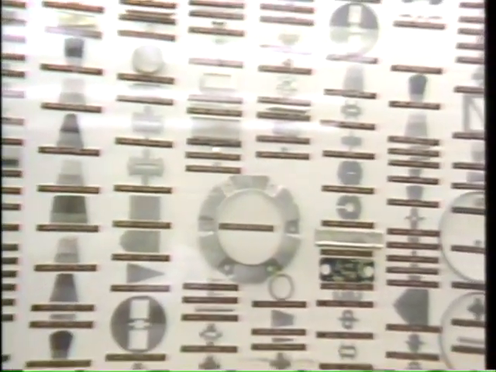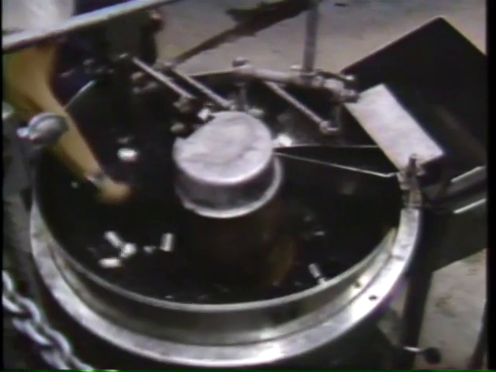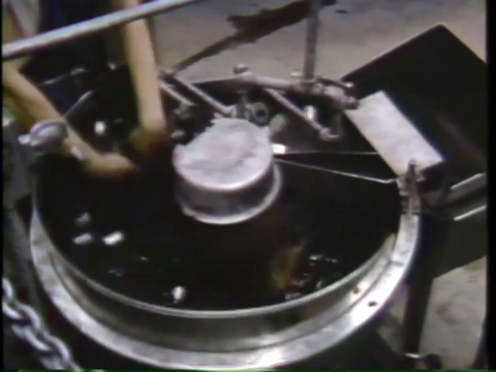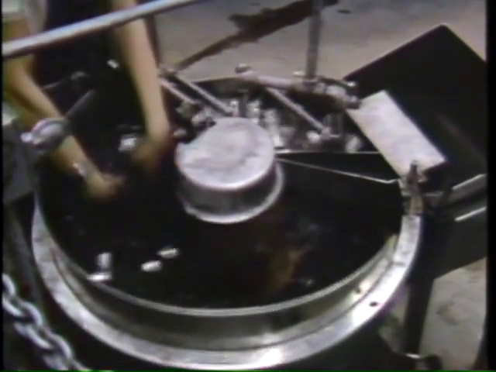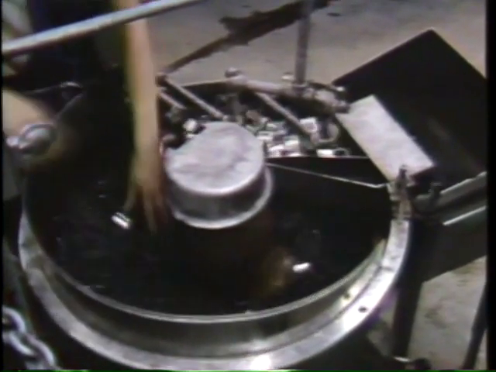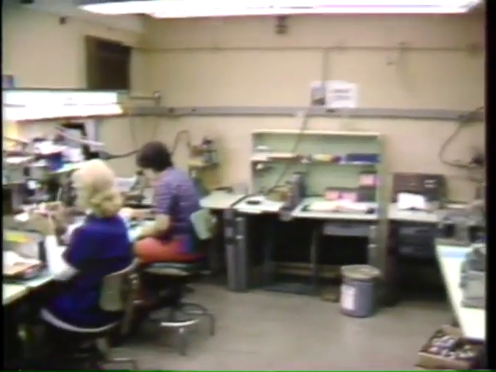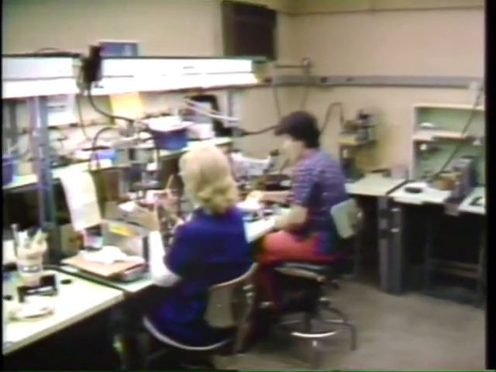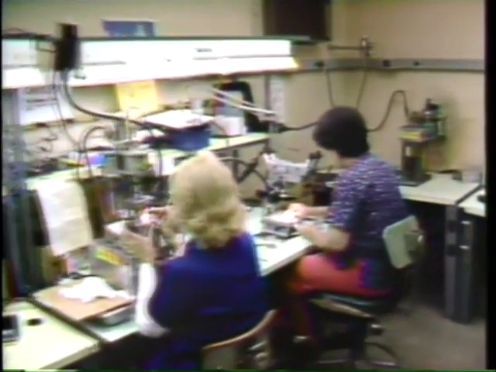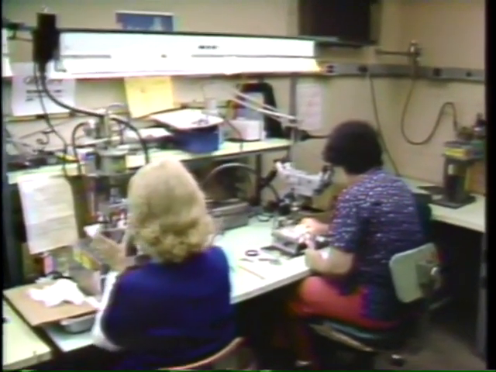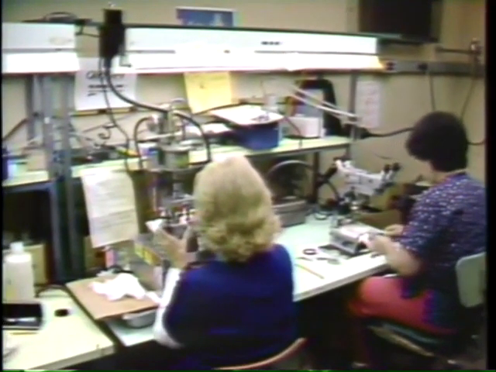Here are some of the parts from punch press. Each of them has an important function in the proper working of the CRT. After the parts are formed, they are tumbled with hundreds of pounds of pebbles to smooth off the rough edges. Some parts from punch press and some purchased parts go to this area, the machine room. Here we do more work on parts, such as welding.